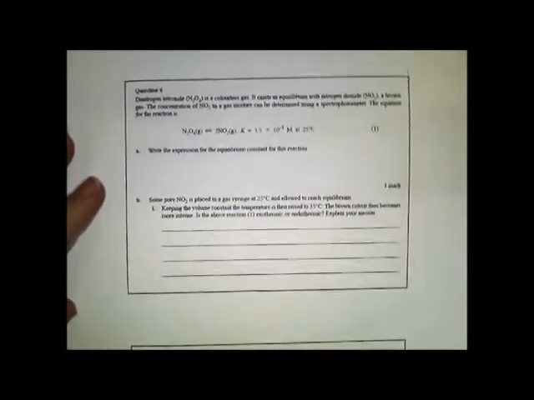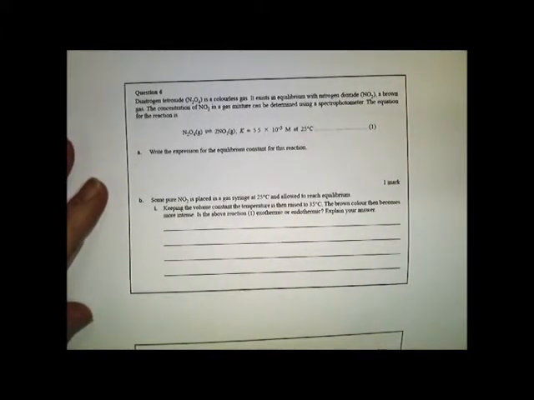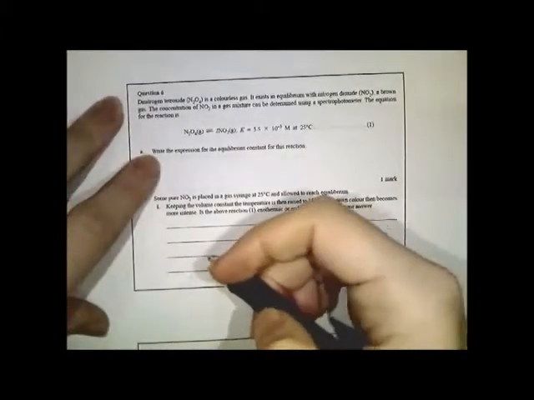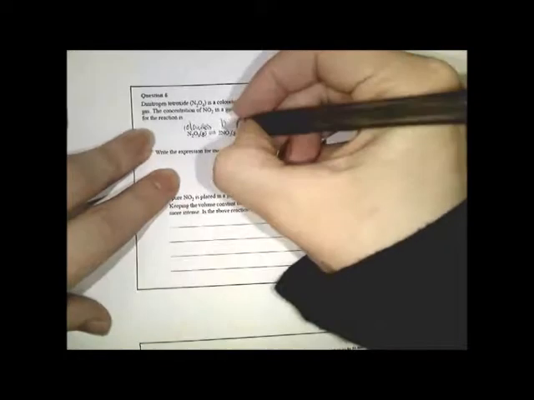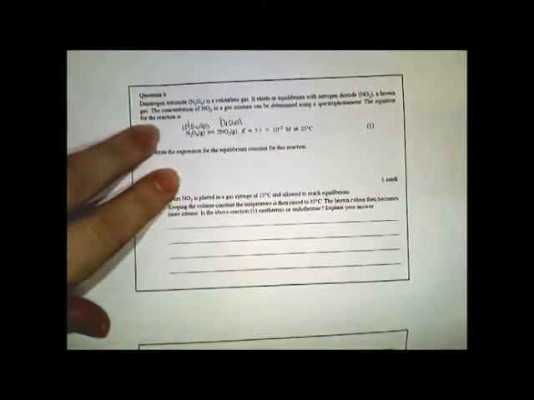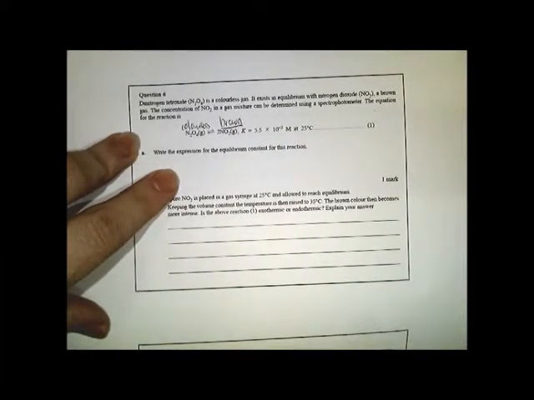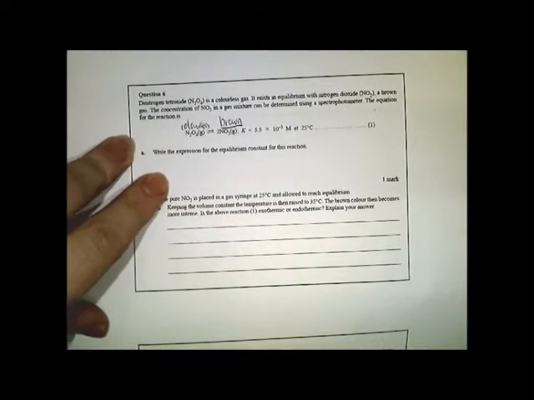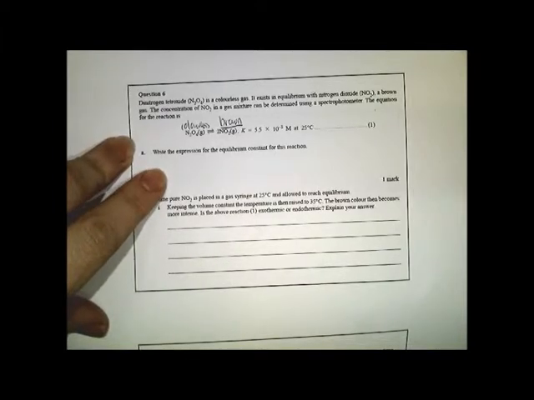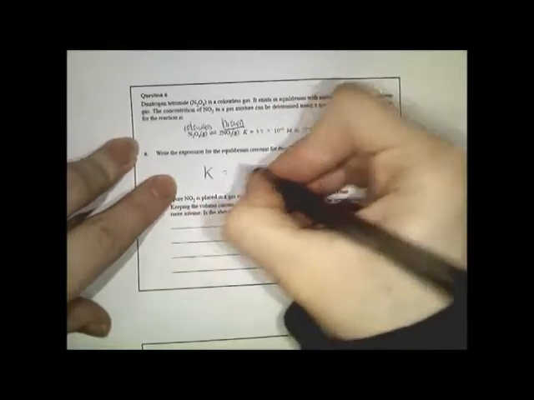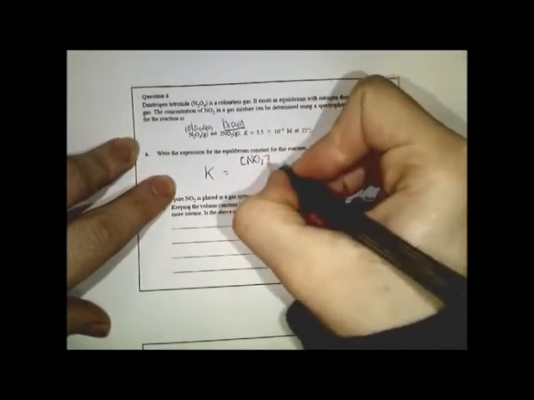Question 6. Okay, dinitrogen tetroxide is a colorless gas. And this is a brown gas. The concentration of this can be determined using a spectrophotometer. The equation for the reaction is this. Okay, write an expression for the equilibrium constant for the reaction. I'm going to do this very quickly because we should all know how to do this by now.